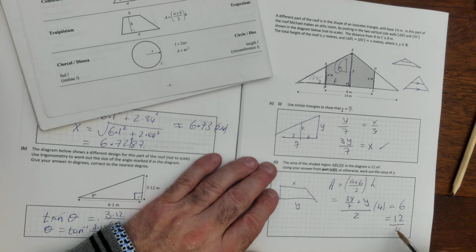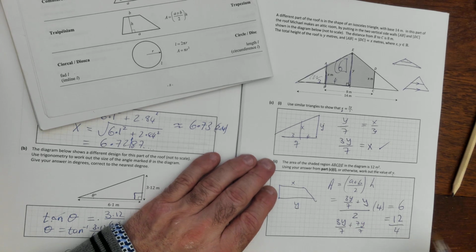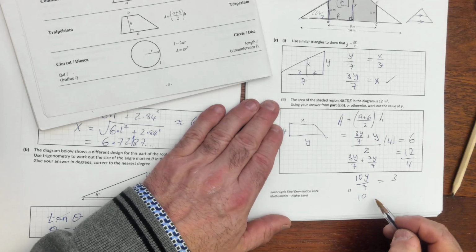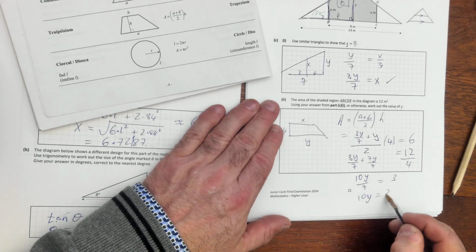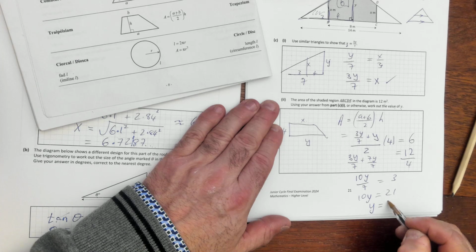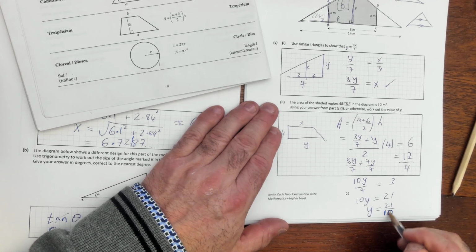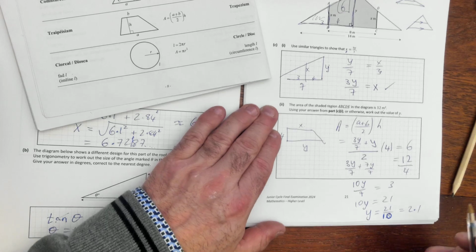So you have 3 here and you have 3y over 7. Now if I have to add on this, it's best to call it 7y over 7. Okay, so I have in total 10y over 7 equals 3, 10y equals 21, y equals 21 over 10, or 2.1.